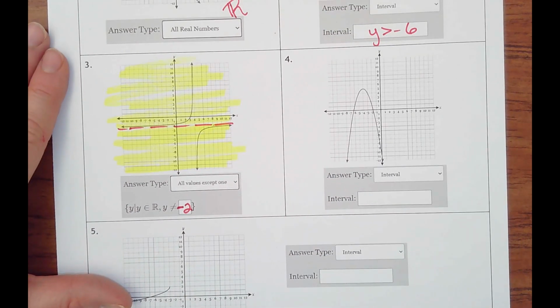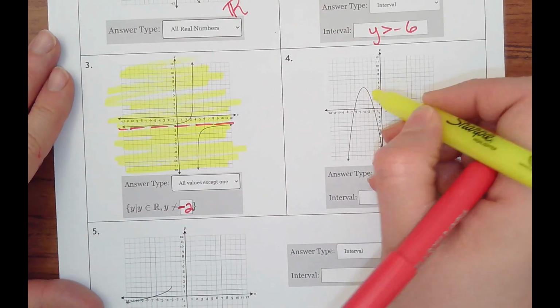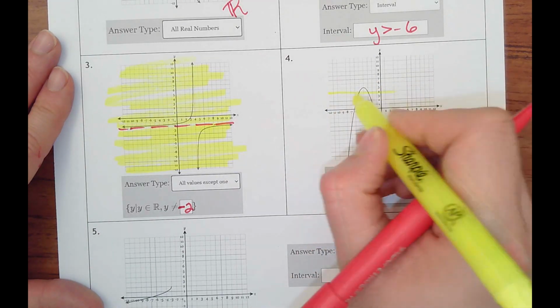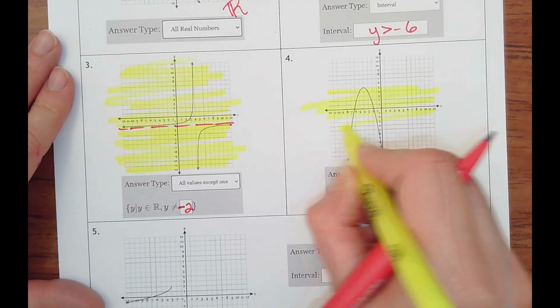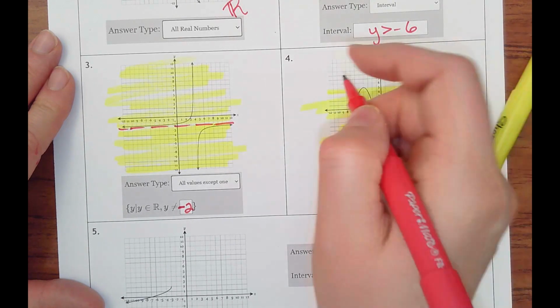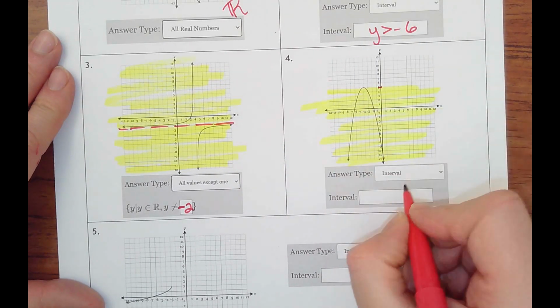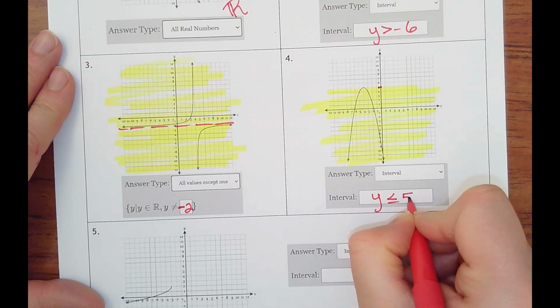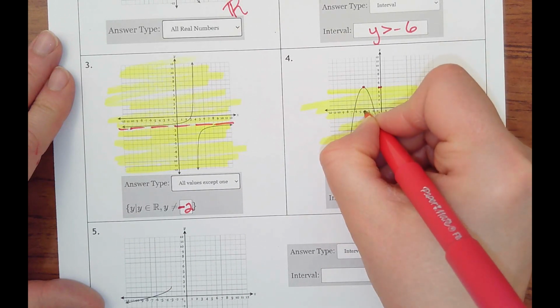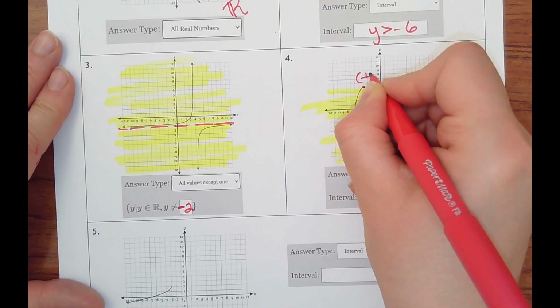This is a quadratic, which is called a parabola shape. It's flipped upside down, so y values should all be less than a number, or equal to actually 5, because there is a point here at -4, 5.